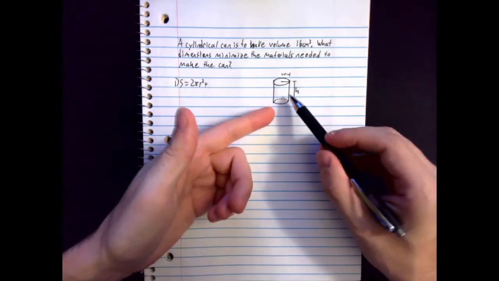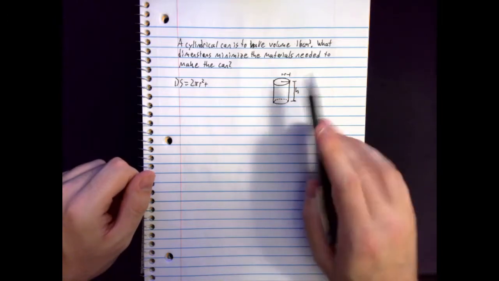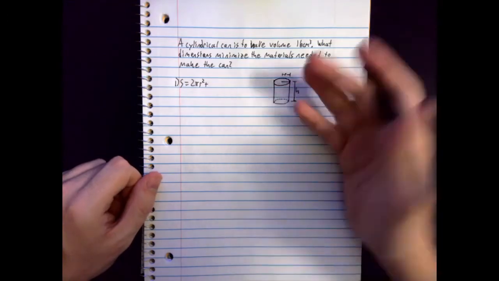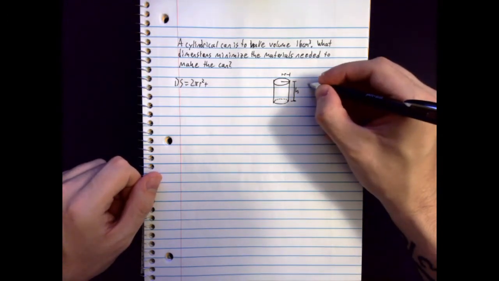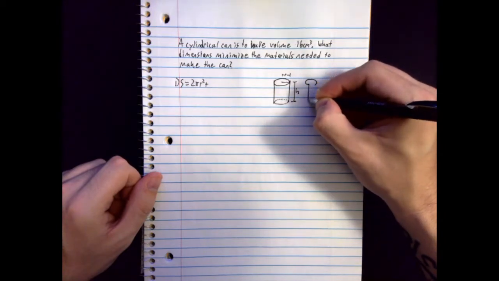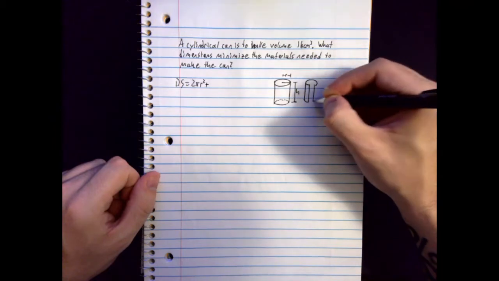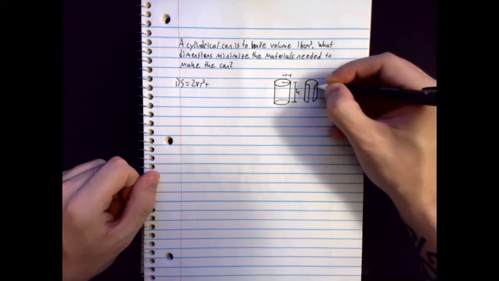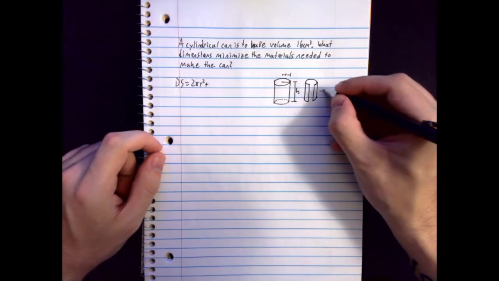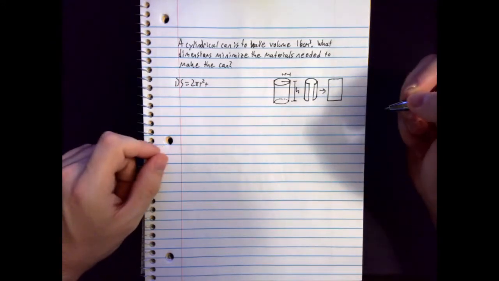And then I need to think about what the surface area of the vertical part is. Well, you can imagine taking a toilet paper roll and cutting it down the middle and unfolding it. I'll try and illustrate this. If you just took that can or that toilet paper roll and cut it down the middle and then unfolded it, then you would actually just have a rectangle.